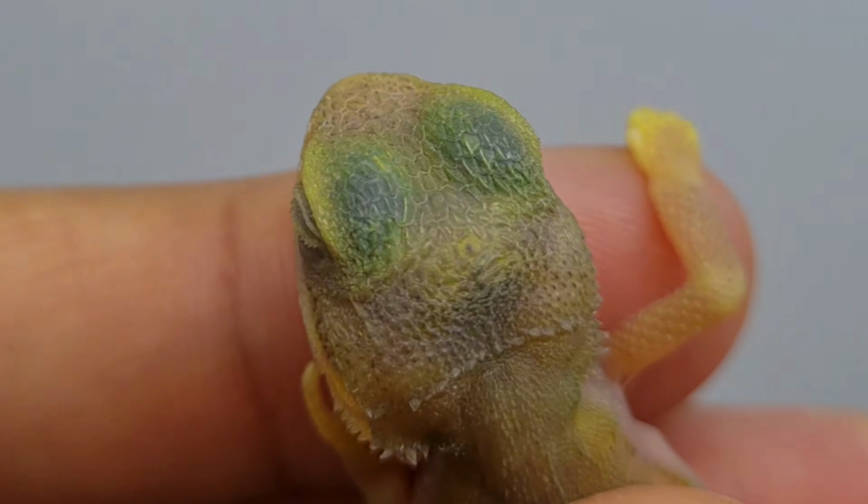What else you can tell that you have a trans is that sometimes they have blue tinting on the eyelids and the top of the head. That's when they're first born. It's like the black iris, the whole eye, everything black is just crawling out through the transparent skin on top of the eyelids.